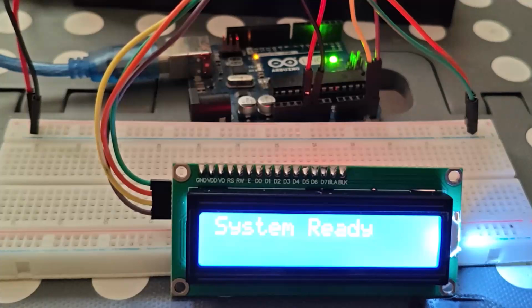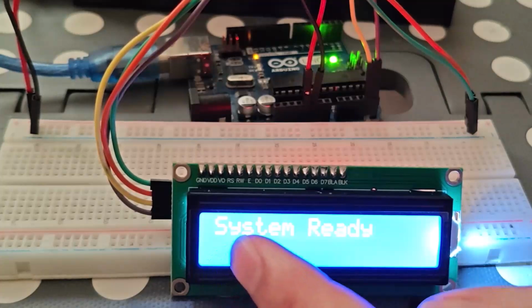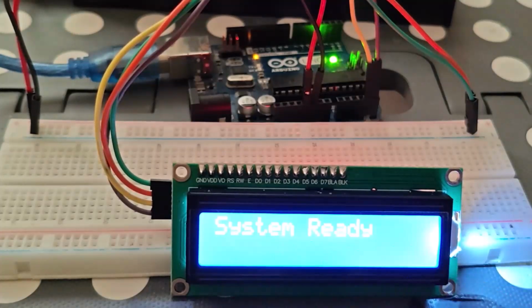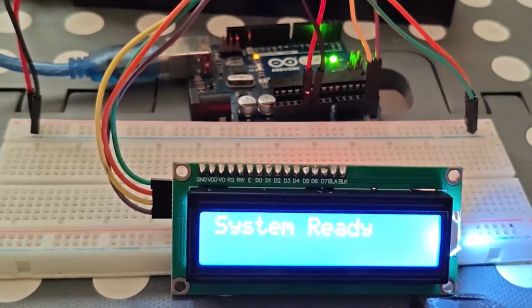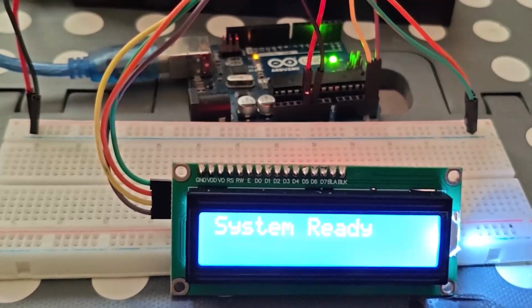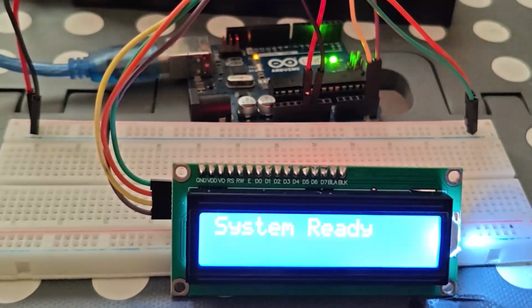This is the message that you can see, guys. I thought I made a mistake, but no, it's okay. This is the message that we set when we run the program. We want to see this message first, until we receive a command from Python.